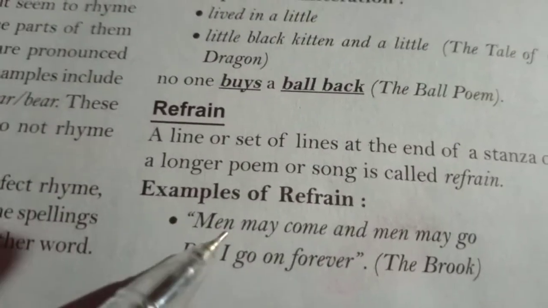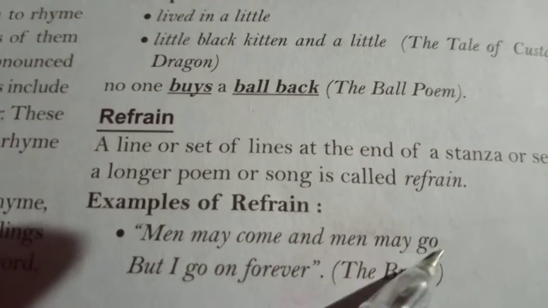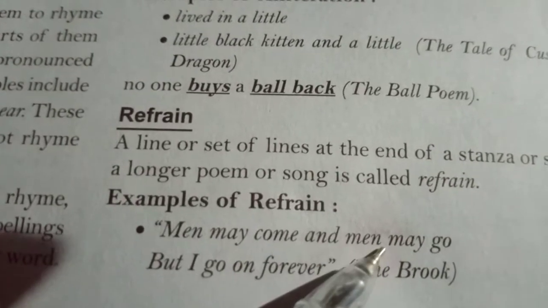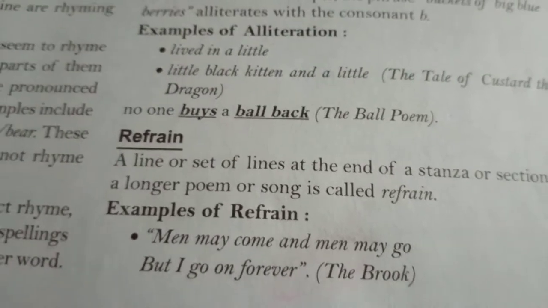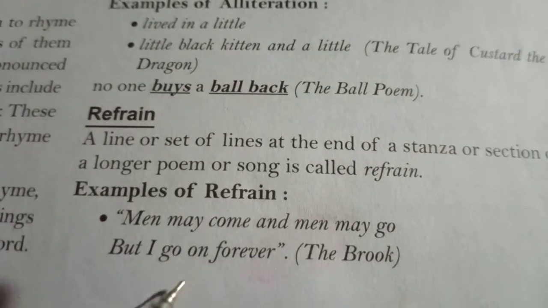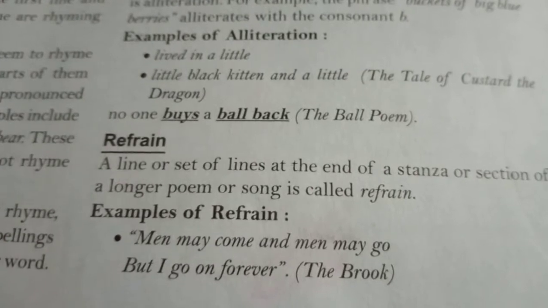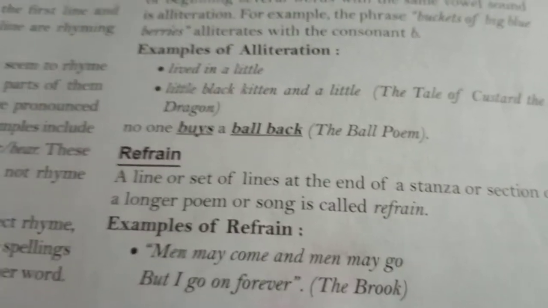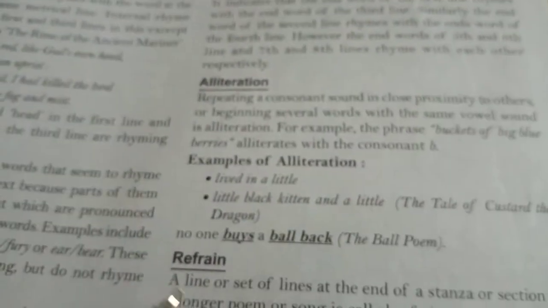See, men may come and men may go. May come, may go, and men also: men may. Both are repeating, so it is refrain. But I go on forever. Again, go is coming, so it is refrain. A line or set of lines at the end of a stanza or section of a longer poem or song is called refrain. So now you have done it. I hope now you have understood what is refrain.